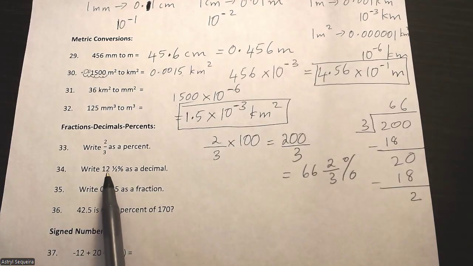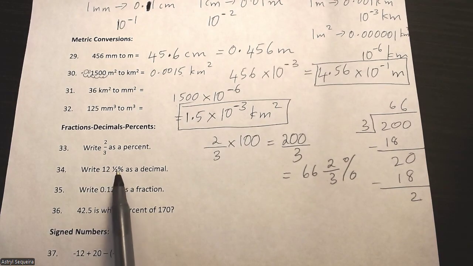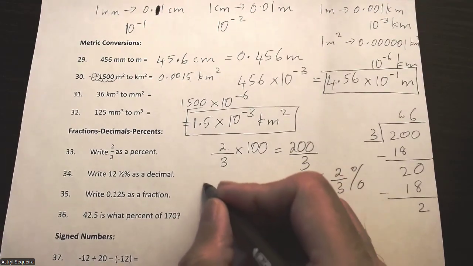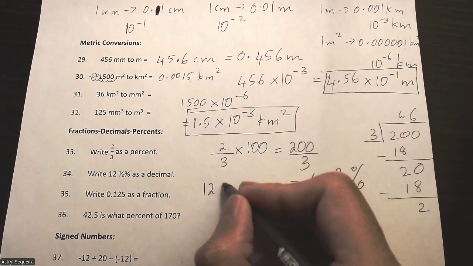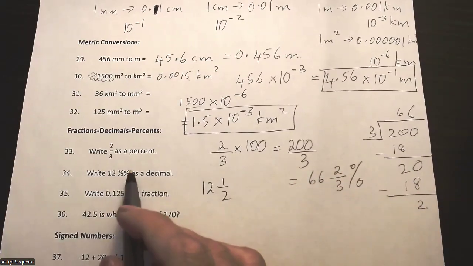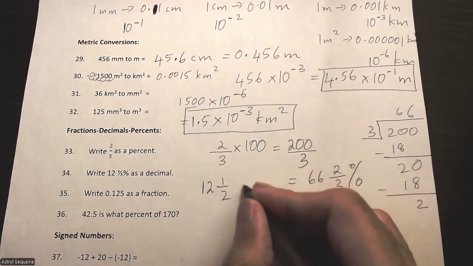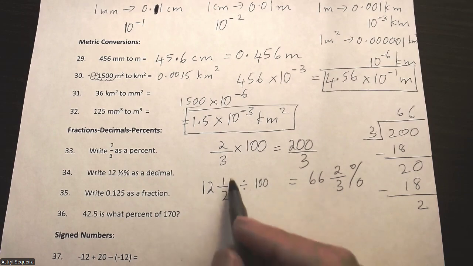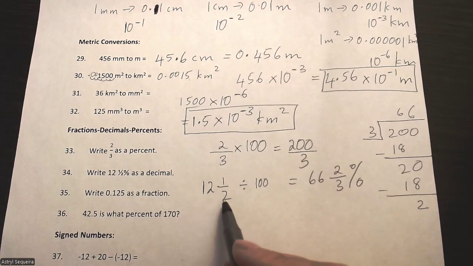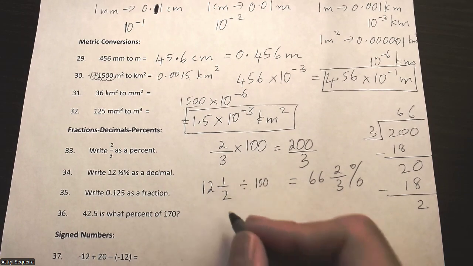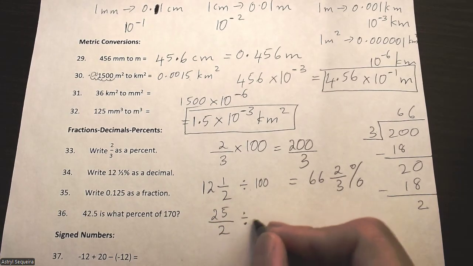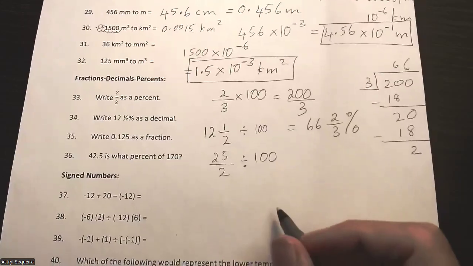Question number 34, write 12.5% as a decimal. So 12 and 1 over 2. Percent means we want to divide by 100 always. So divide by 100. I'm going to convert my mixed fraction into a regular fraction. 2 times 12 is 24, plus 1 is 25. 25 over 2 divided by 100.